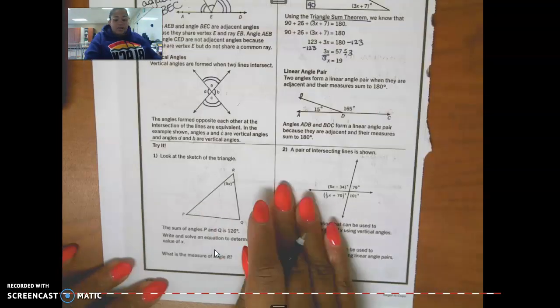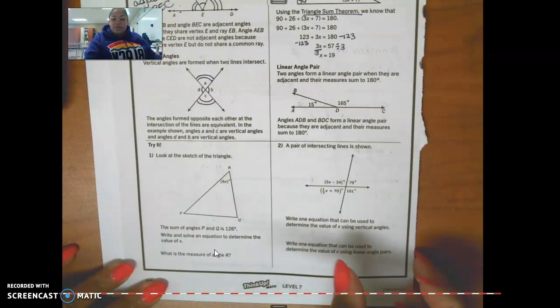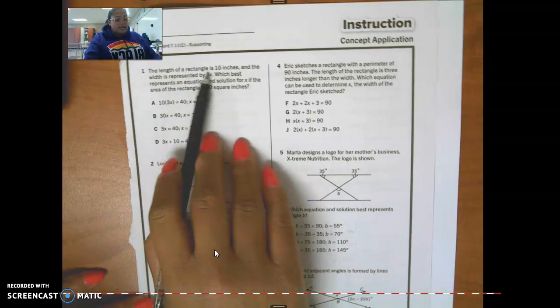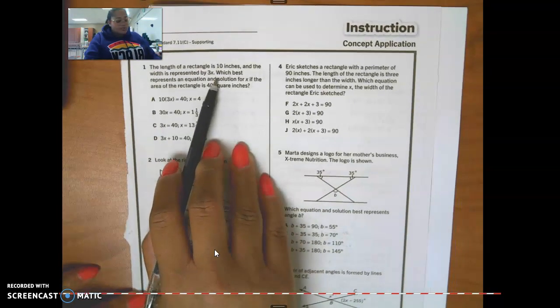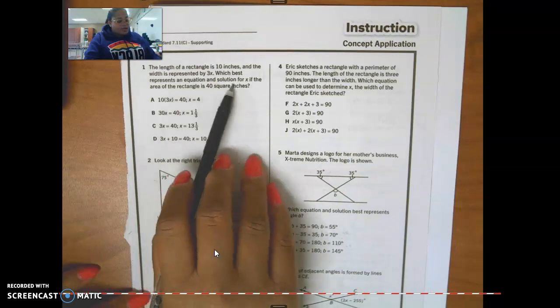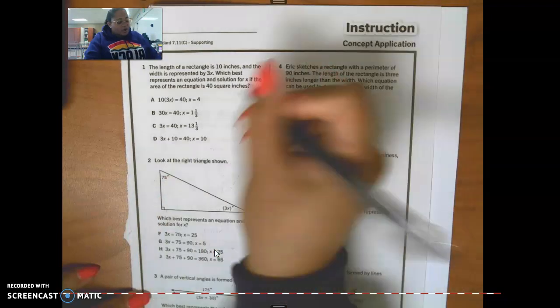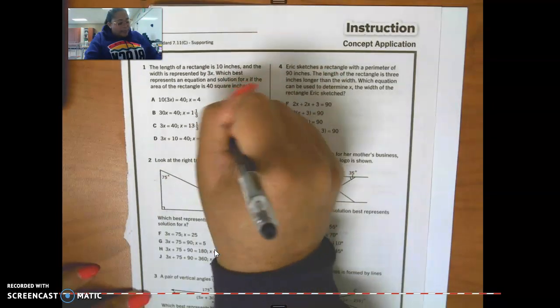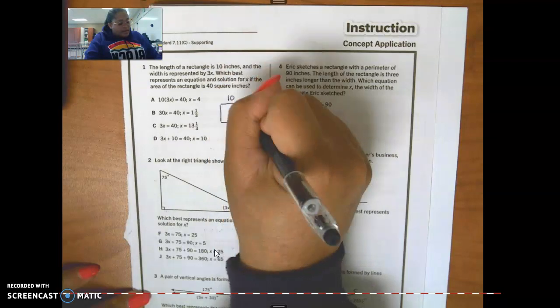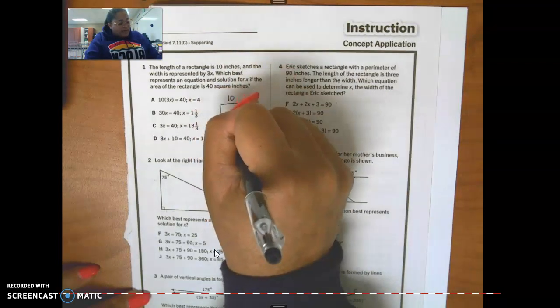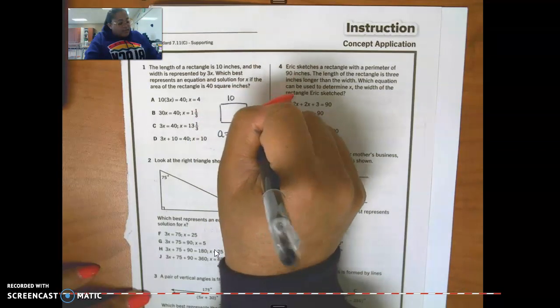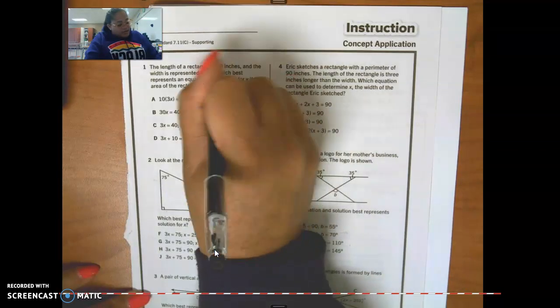You can do the try it on your own, but I'm going to get started on telling you what to do on your assignment. Here it says the length of a rectangle is 10 inches and the width is represented by 3x. Write an equation and solution for x if the area of the rectangle is 40 square inches. So I'm going to draw a picture. I've got 10 and I've got 3x, and area equals base times height, which they tell me is 40 square inches.